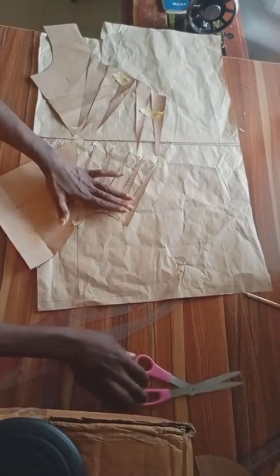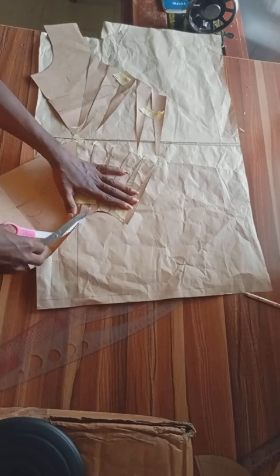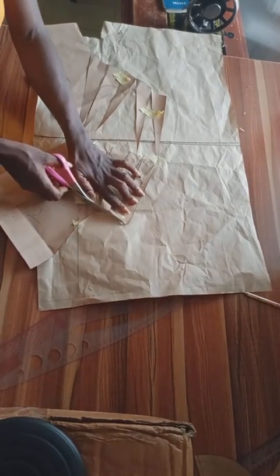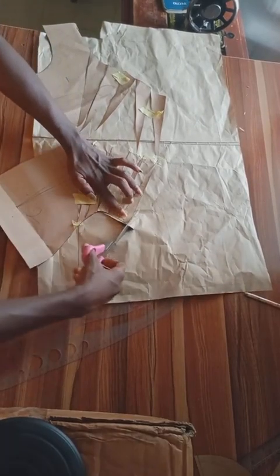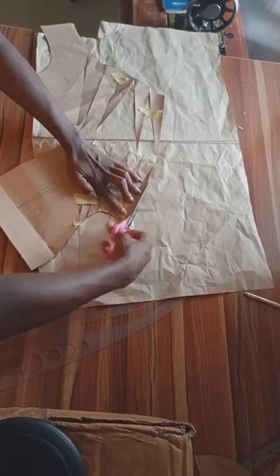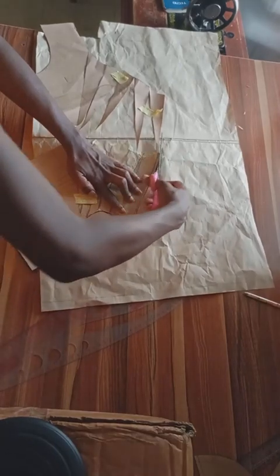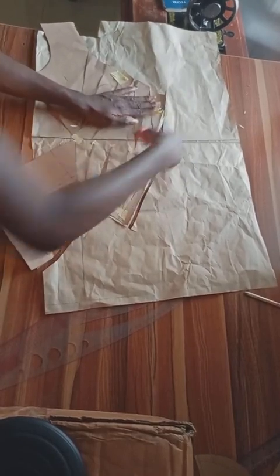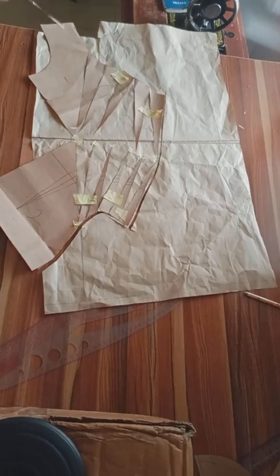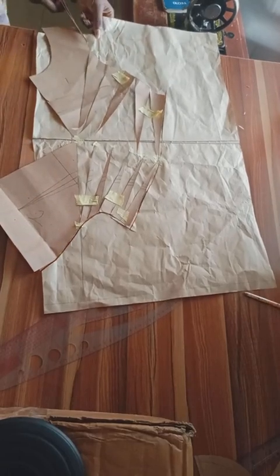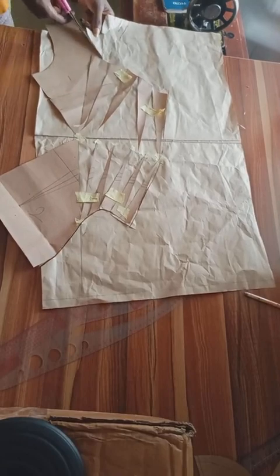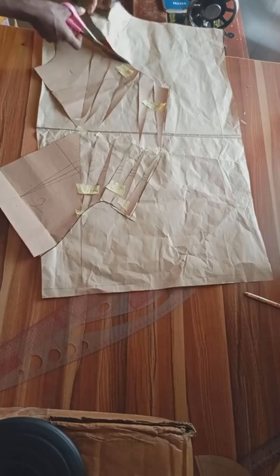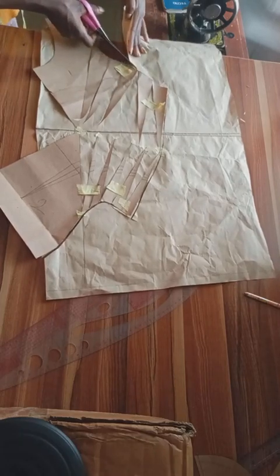Okay, so now cut this piece. Cut it out. Make sure you are cleaning so that you will not have any mistake.